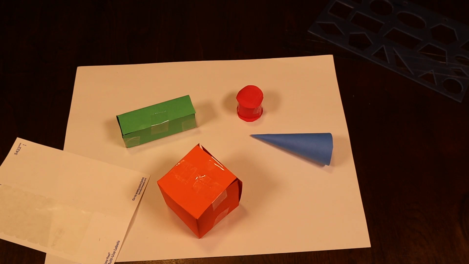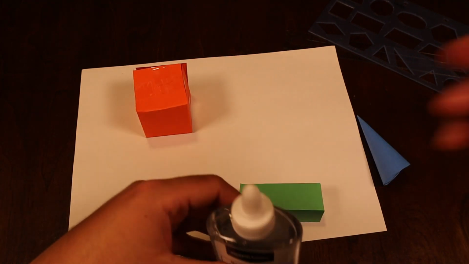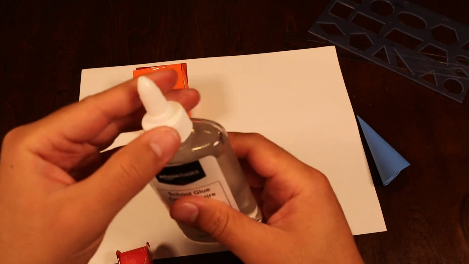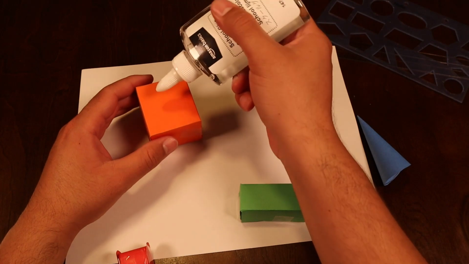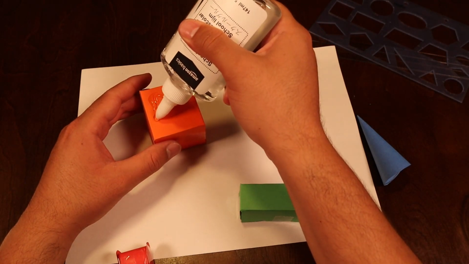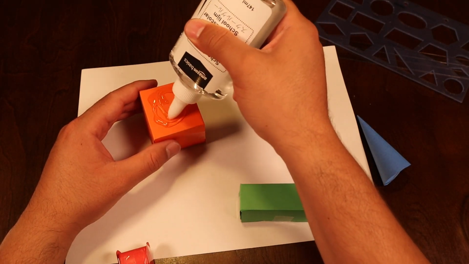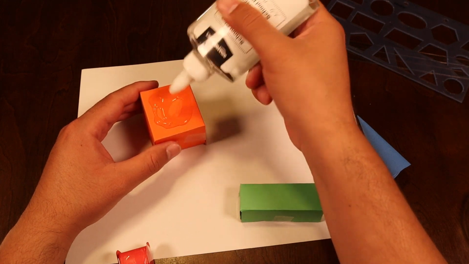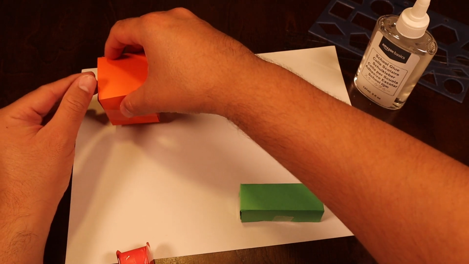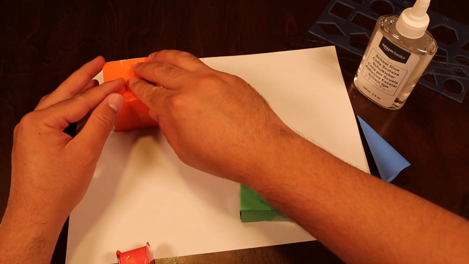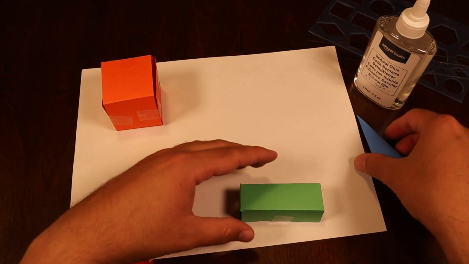So now that you have your 3D shapes, we're going to place them on the white construction paper and we're going to label them. So in order to do this, you can use some of the clear glue. So let's go ahead and do that. So we can place some clear glue on the bottom face of the cube. And we'll glue it on to the white piece of construction paper.